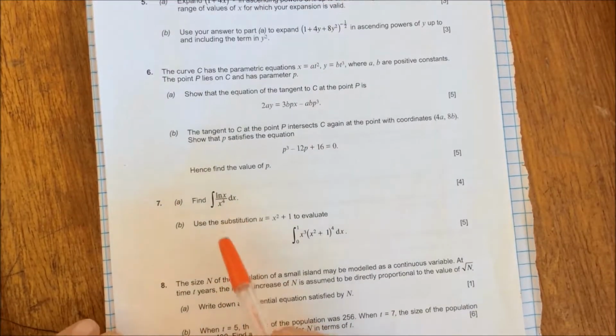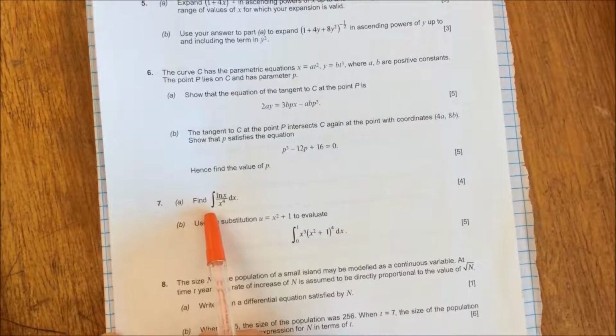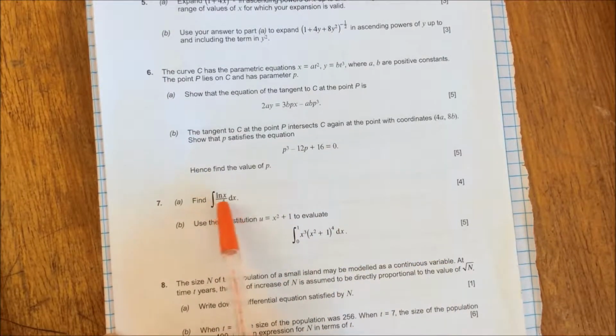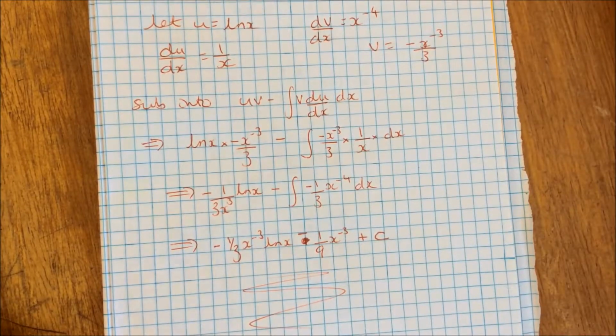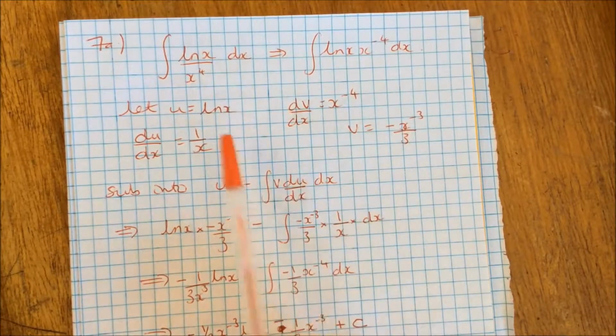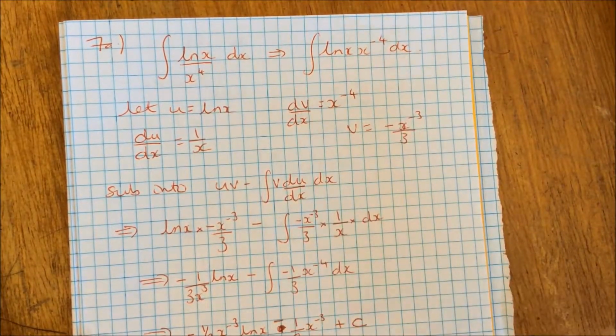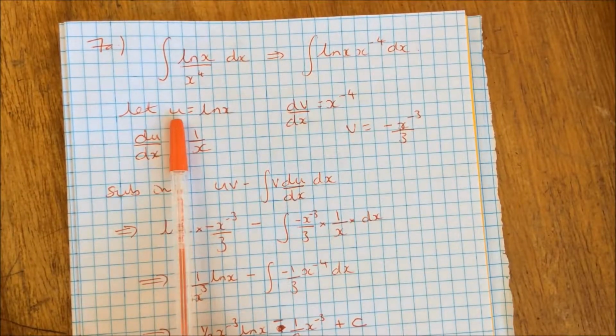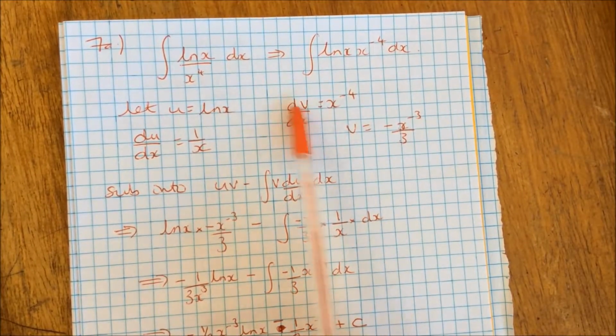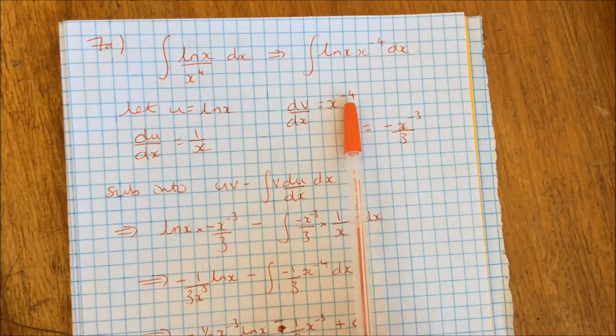2017 C4 maths paper, question 7a, integration by parts, pretty standard stuff. Integral of log x over x to the 4 with respect to x. Well, obviously the first thing you're going to do is bring that x to the 4 upstairs and call it x to the minus 4. We'll let u equals log x and dv by dx equals x to the minus 4.